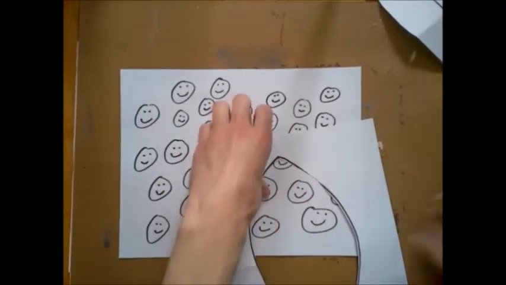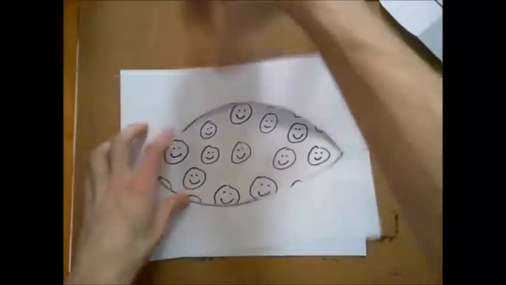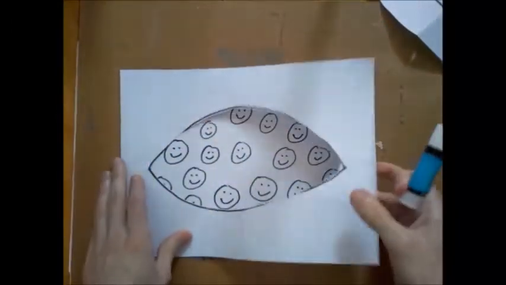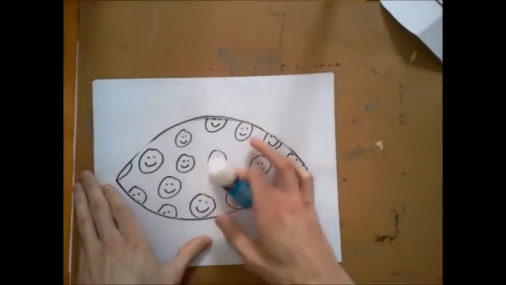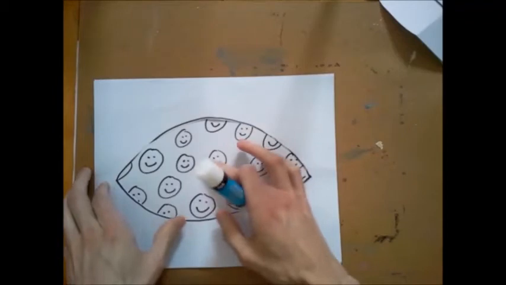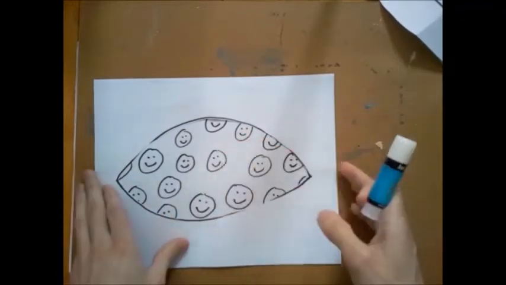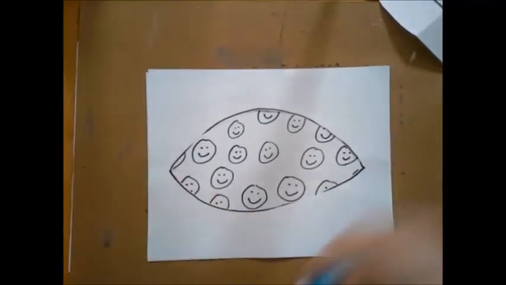So for this final step, what we're going to do is take a glue stick and glue this paper down on top of here, and then we're just going to draw a pupil. The pupil is the black part in your eye, so that little black dot that every eyeball has.